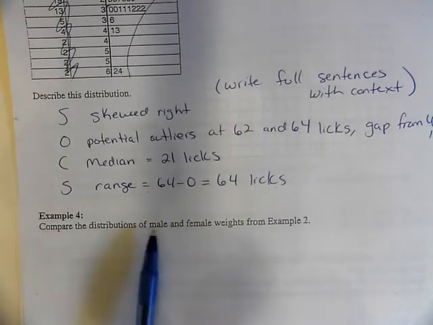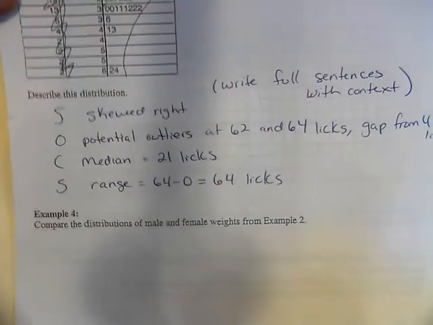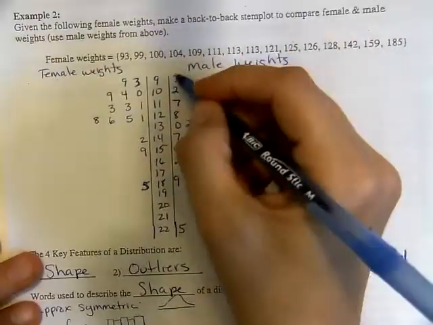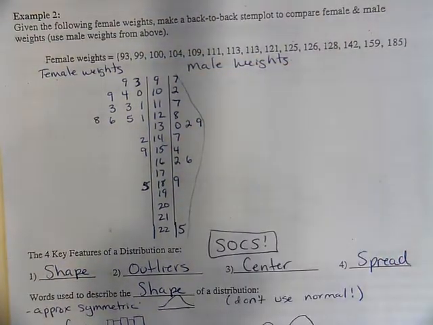I'm going to compare the distributions of male and female weights from example 2. So again, I'm going to start with the shape. So if I go back here, the shape for the males I would say is approximately symmetric.